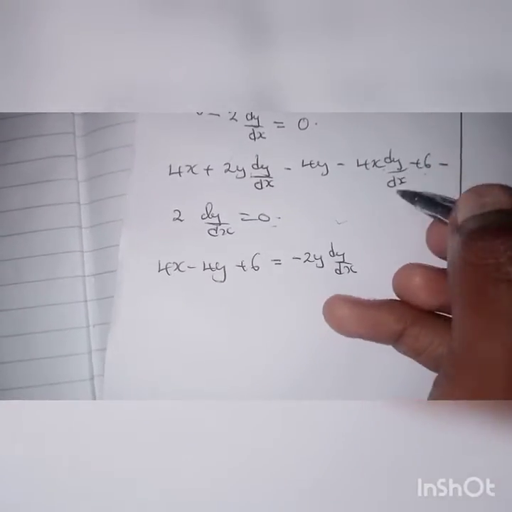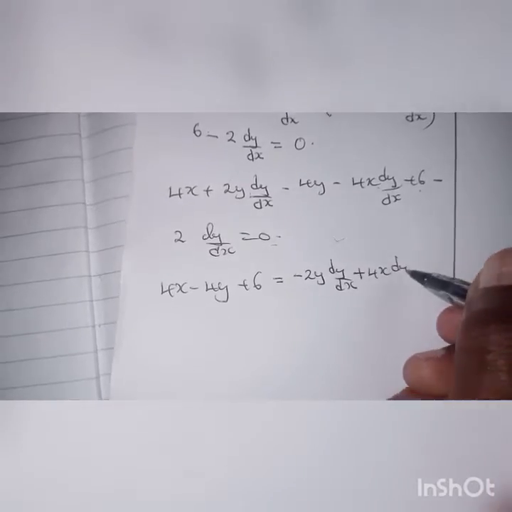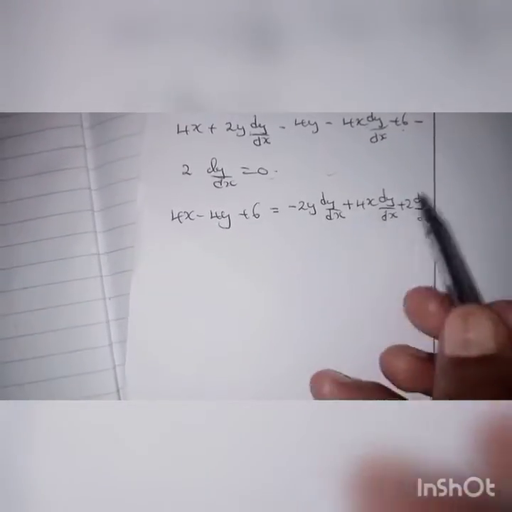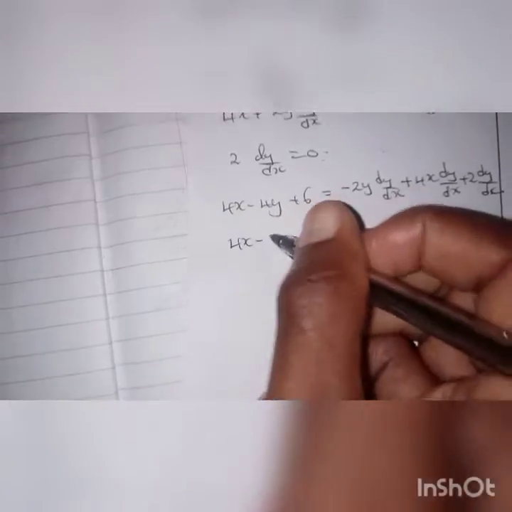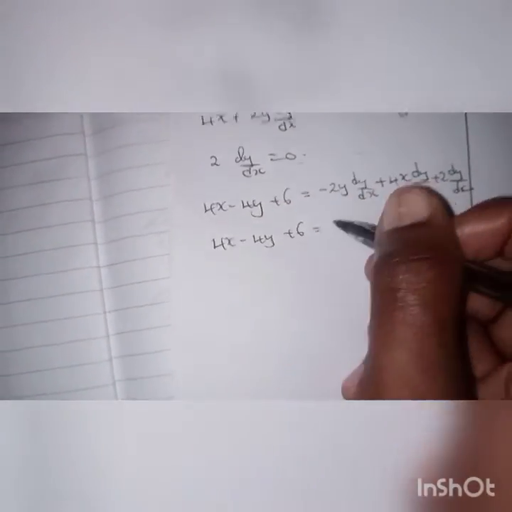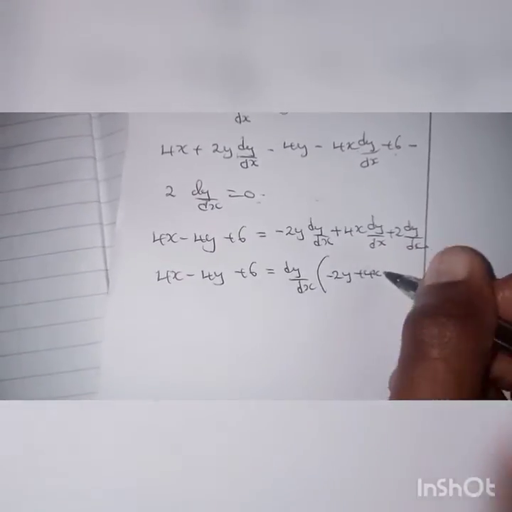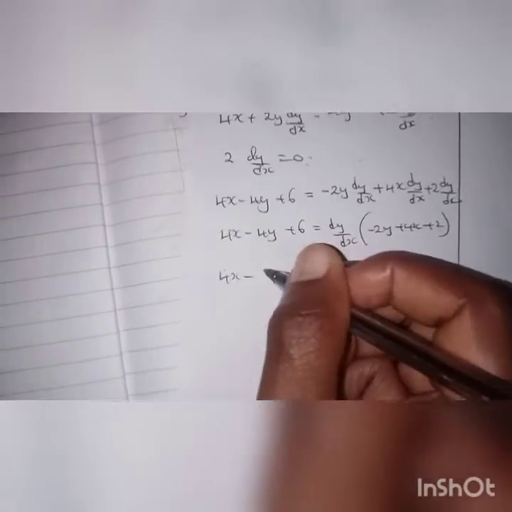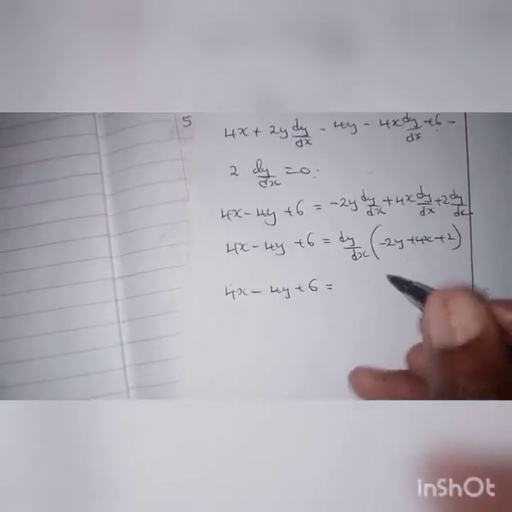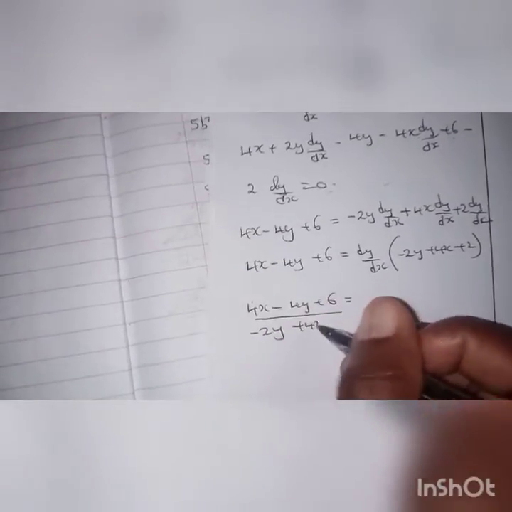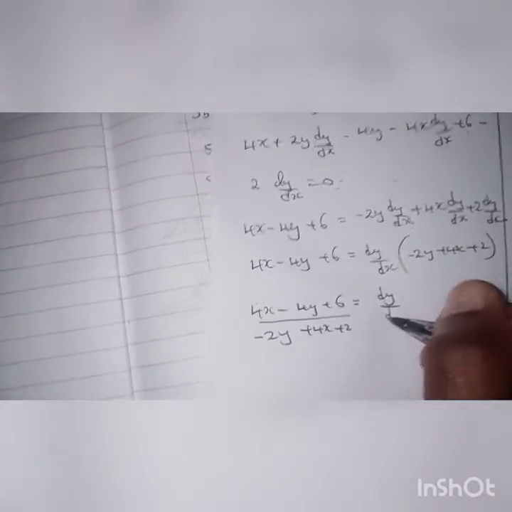Let's take 4x dy/dx, and on the other side it becomes 4x dy/dx. Then let's take 2, and on the other side it becomes 2 dy/dx. But you can see we have dy/dx as common on the other side. Therefore, 4x minus 4y plus 6 equals dy/dx times minus 2y plus 4x plus 2. Therefore, 4x minus 4y plus 6, when we divide this by minus 2y plus 4x plus 2, equals dy/dx.